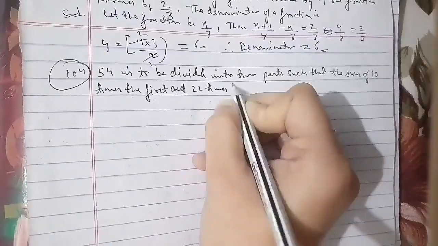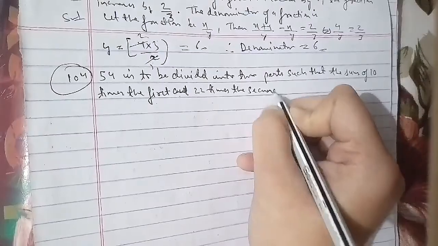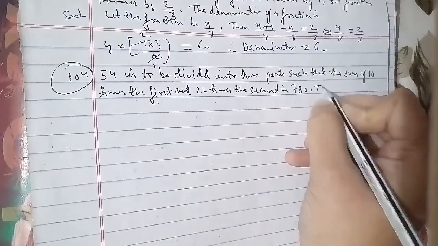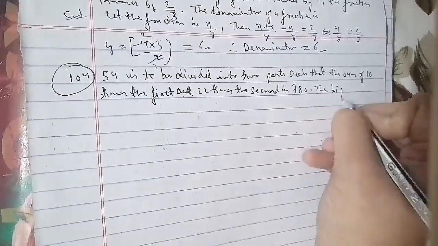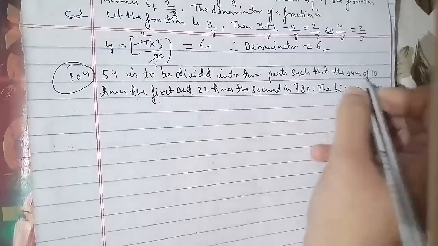So for the same we have as follows. Let the two parts be 54 minus x and x.